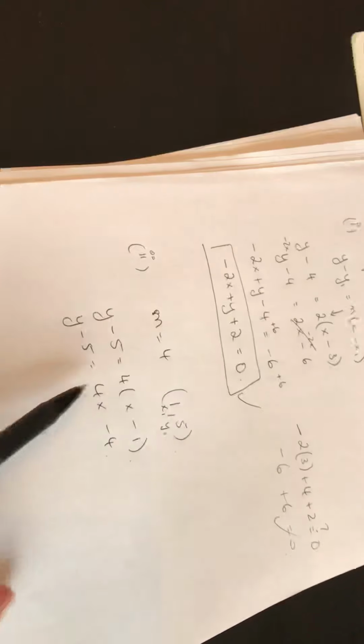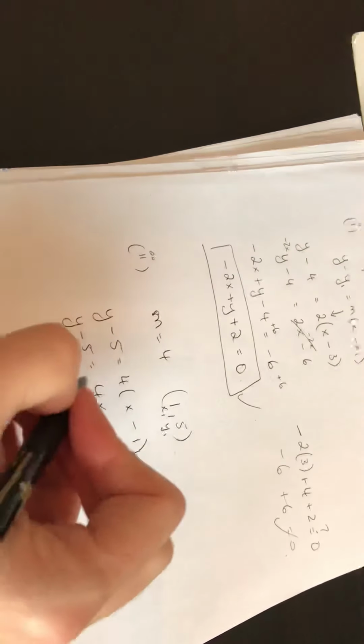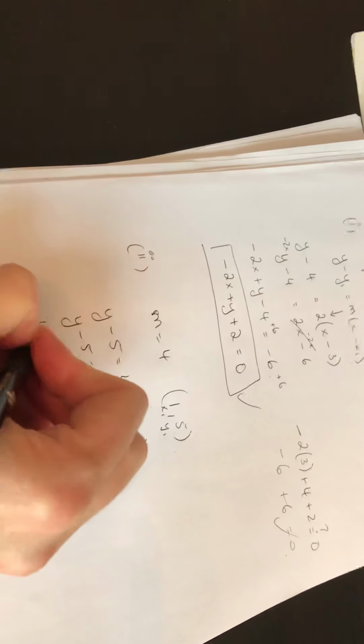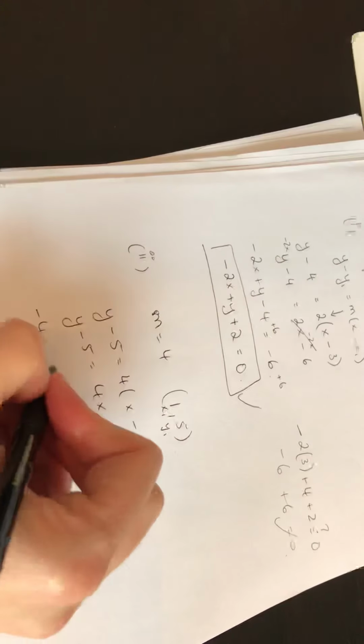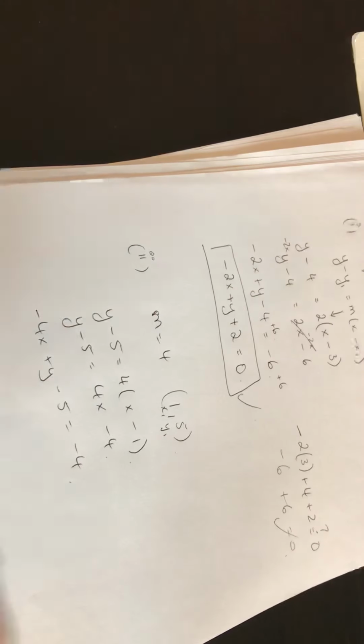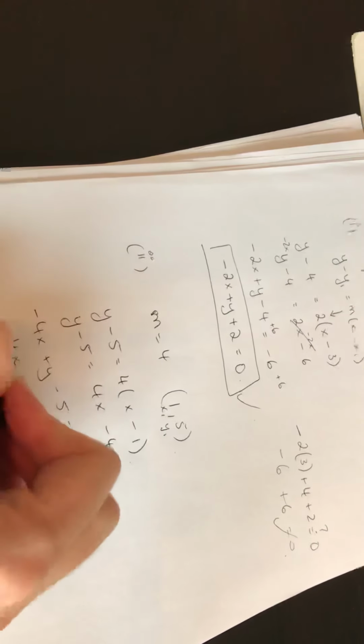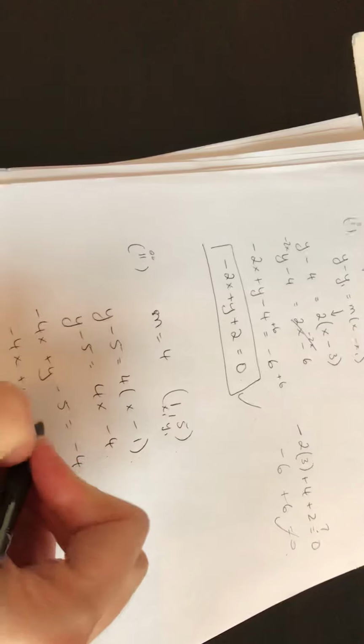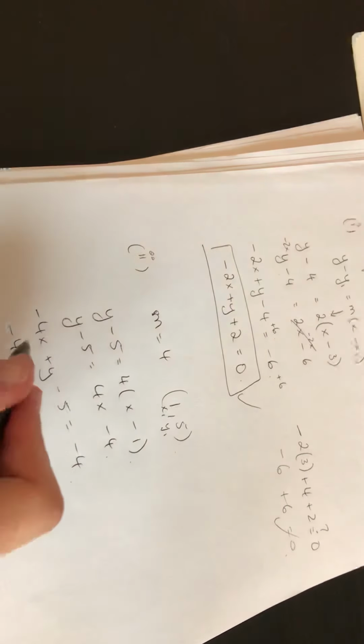Again, once you get as far as this line here, it's just algebra, so I'm multiplying out and I'm going to move things around. I'm going to subtract 4x from both sides. I'm going to add 4 to both sides. And then that's the equation of the line. Verify it if you want.